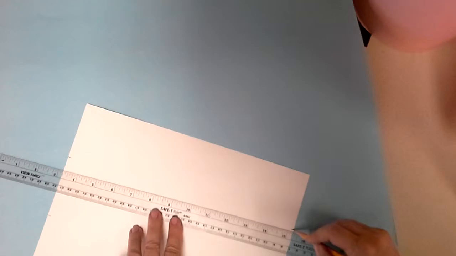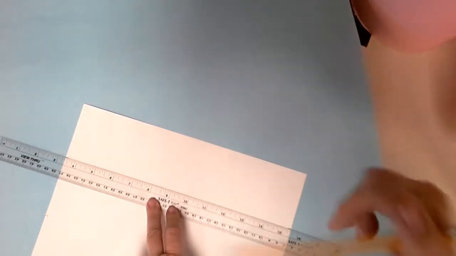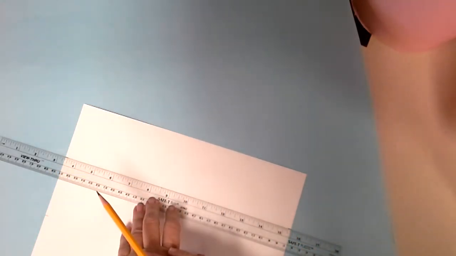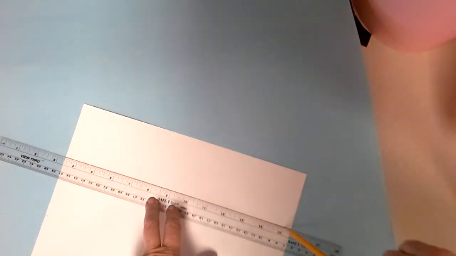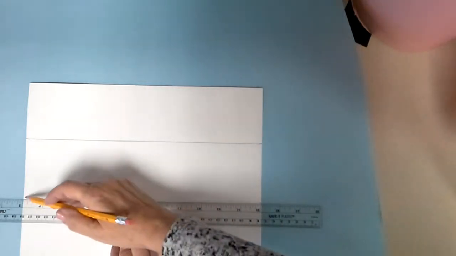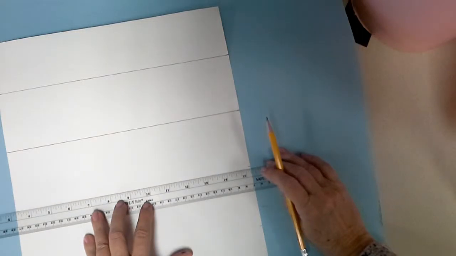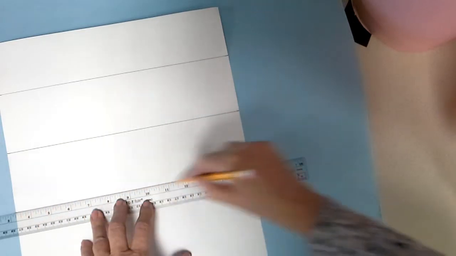I need to connect this side. When I measure and draw my line, I have my ruler right on the edge, here and here, where those lines are. I'm pressing down hard with my hand, and my pencil is just going to drag across. Now I'm drawing it dark so that you can see it, but you really just need to drag it where it's very, very minimally visible. Align those lines there, and then drag it across.